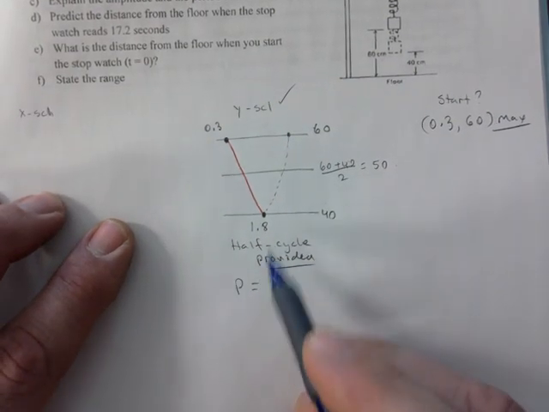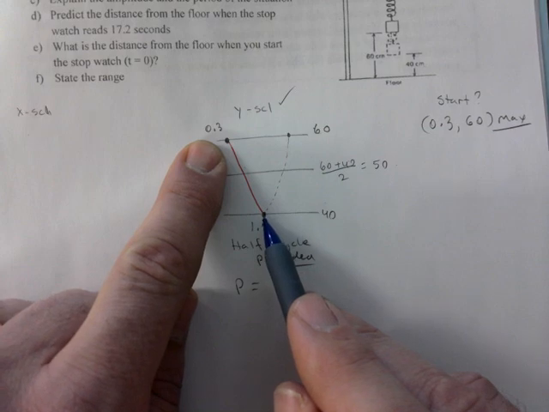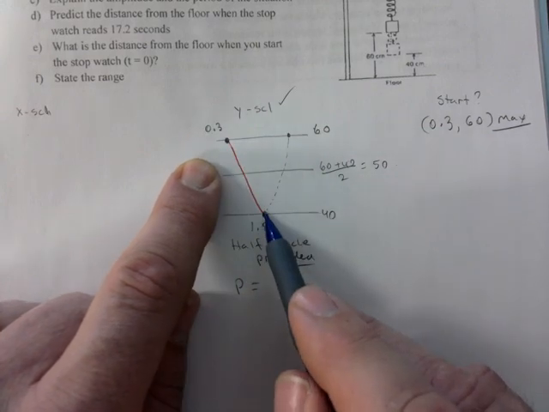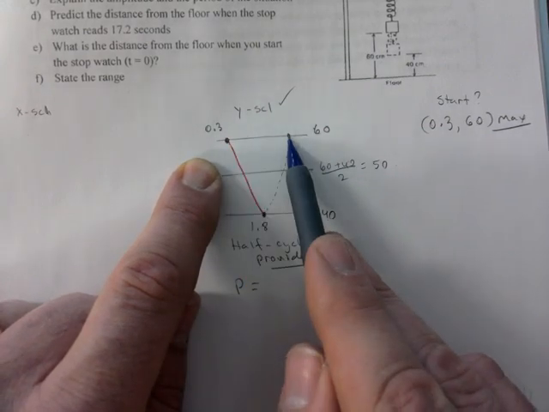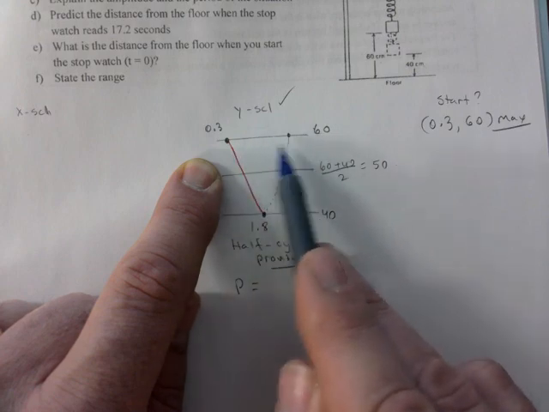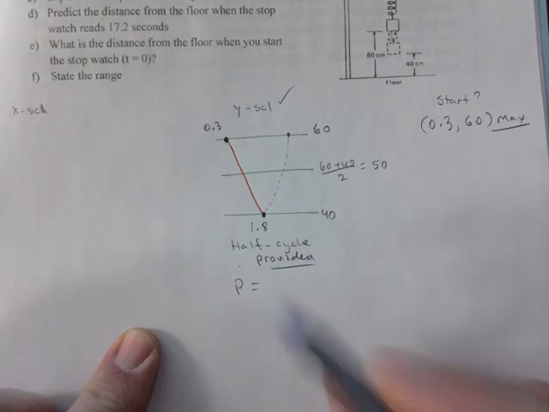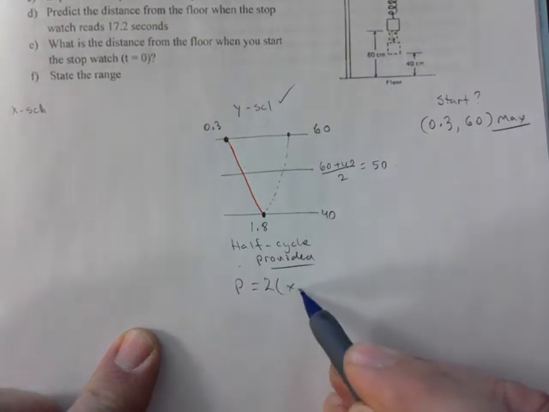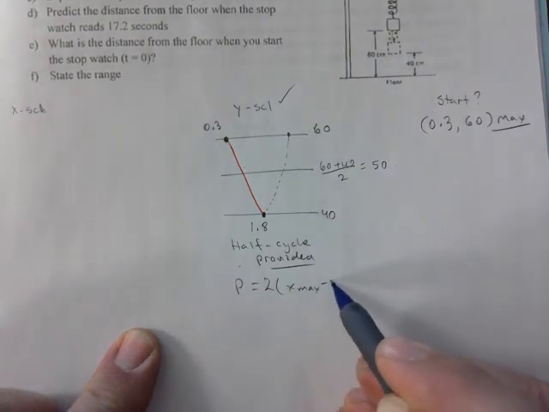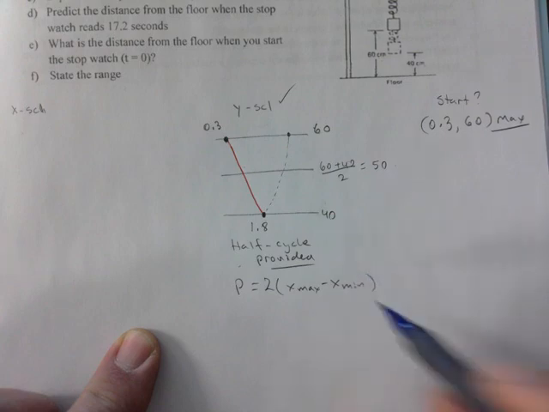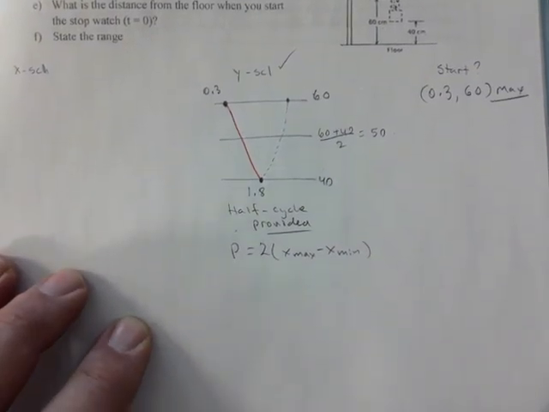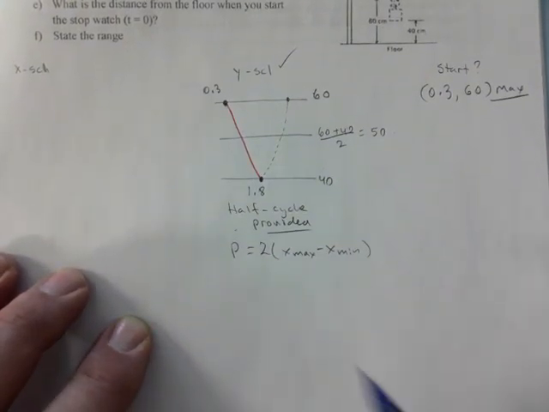So to get the period, all I'm going to do is subtract these two, right? Normally we would subtract this and get our cycle. We don't have that. I'll subtract this and then just multiply that by 2. So I think at one point I gave you this formula, right? 2 times x max minus x min.